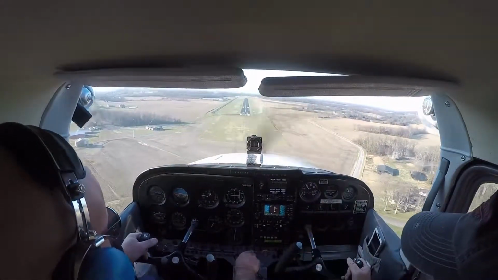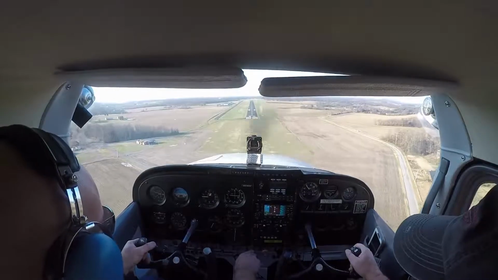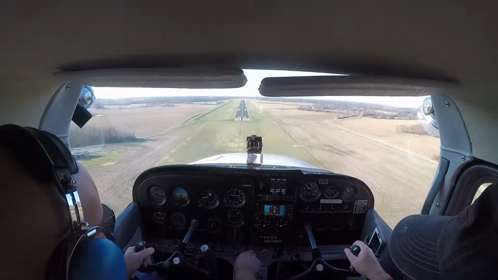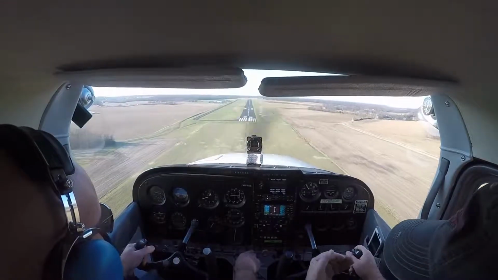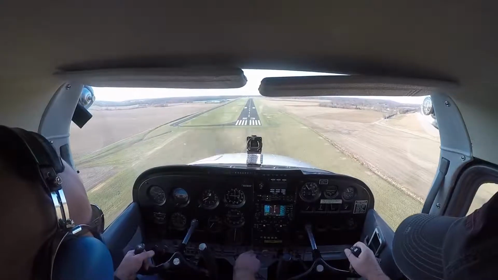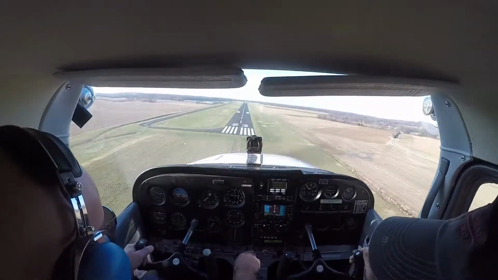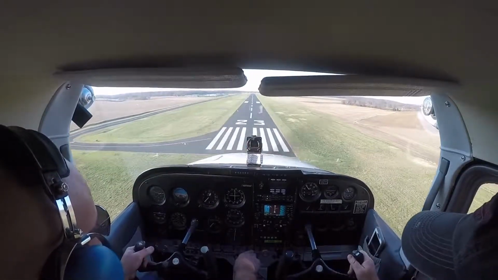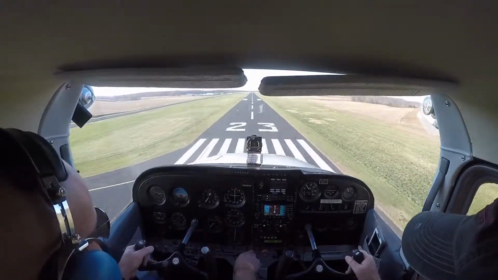We want to look at our point on the ground, see if it's moving away from us or underneath us. If it's moving away from us, that means we're a little low and we want to add some power. If it comes underneath us, we're high. Right now, it looks real stable to me. Keep that nose coming down. Don't resist that temptation to pull up way too early.